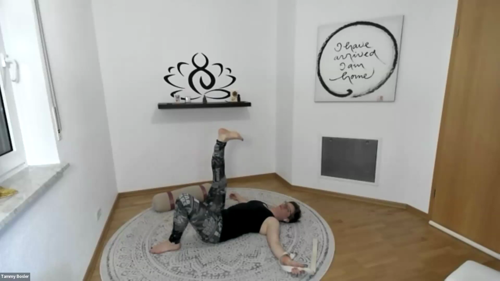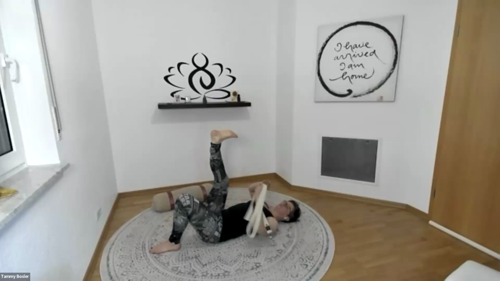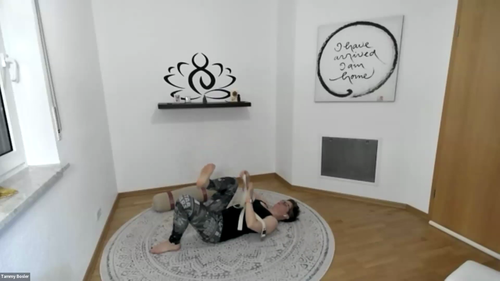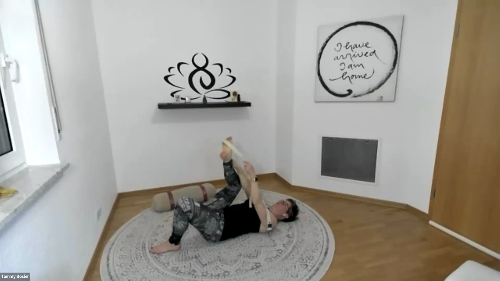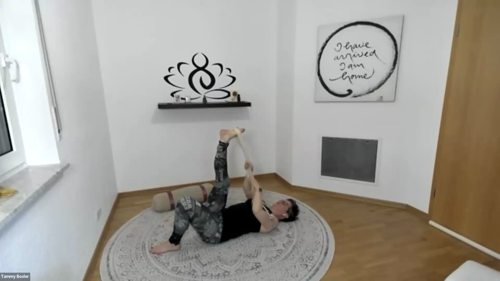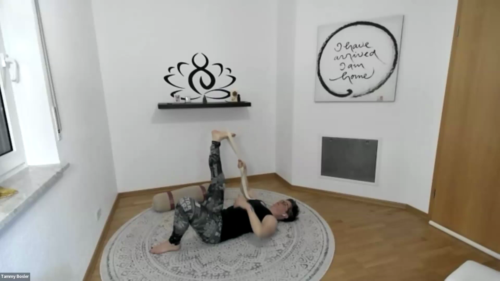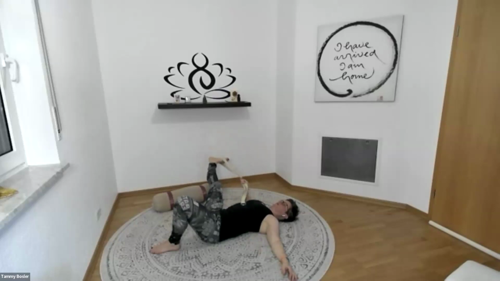Then stay there for a few breaths, just using the muscles of your strength of your own body to keep the leg lifted, engaged, flexed. And then with the leg straight or bent, depending on how you want to work with it, you can use your strap and let the leg open towards the side.